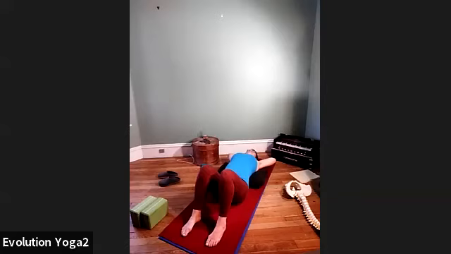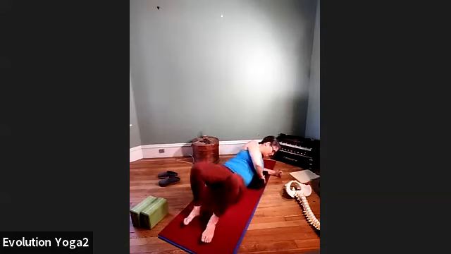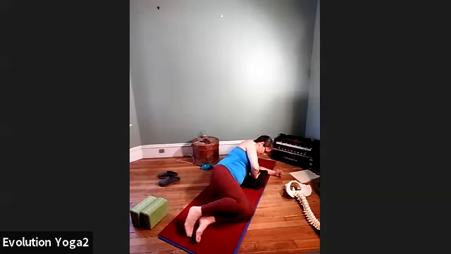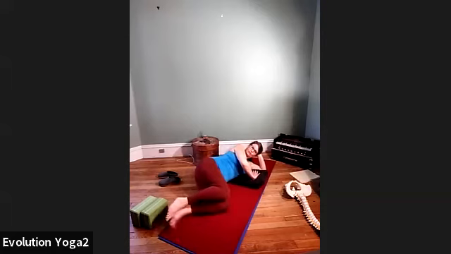And after your third breath, roll over onto your right side. I'm going to mirror you. And again, you can do this with your folded blanket or pillow, or just on the floor. Take a little pillow with your hands. Draw your knees up towards your chest like this.